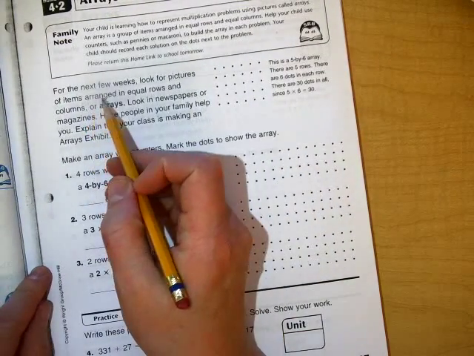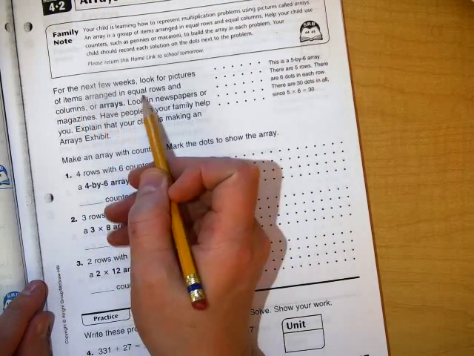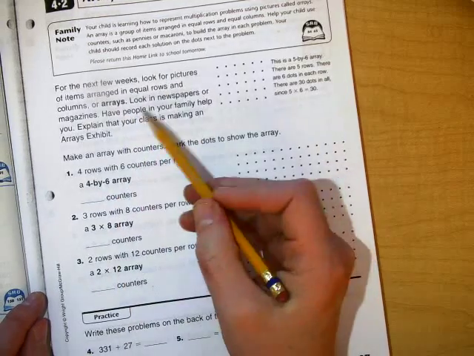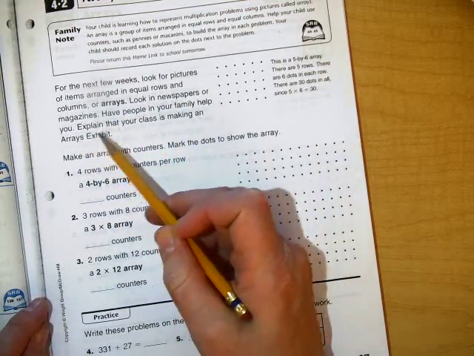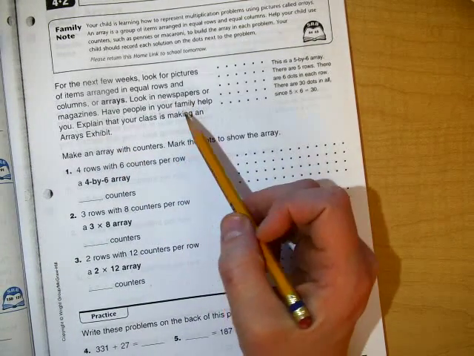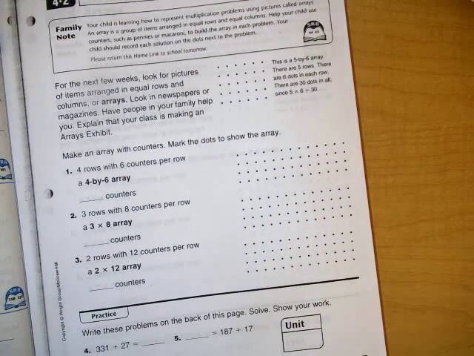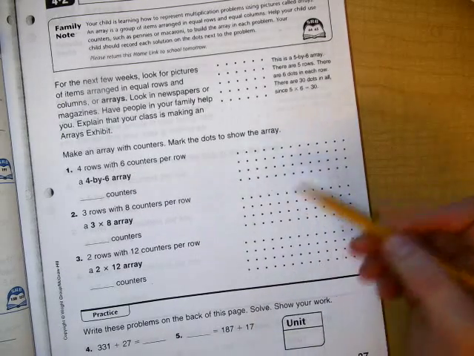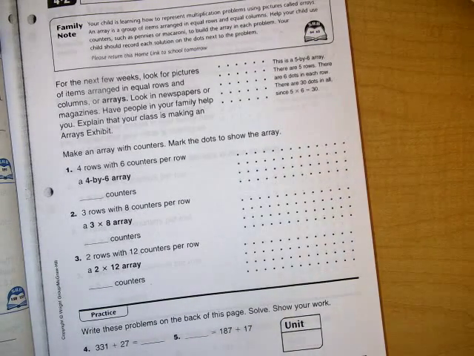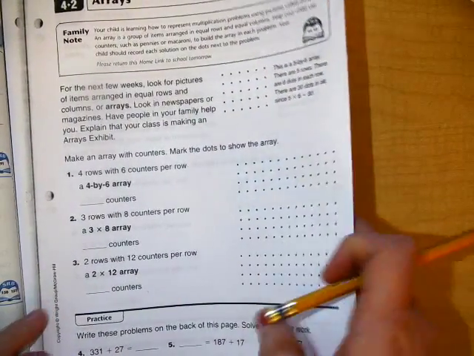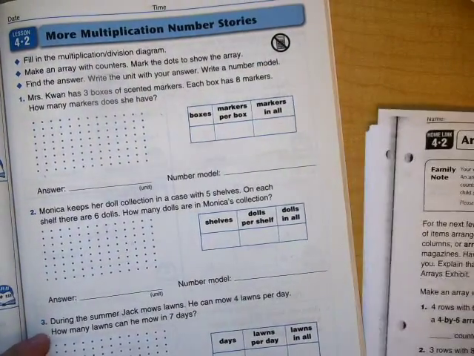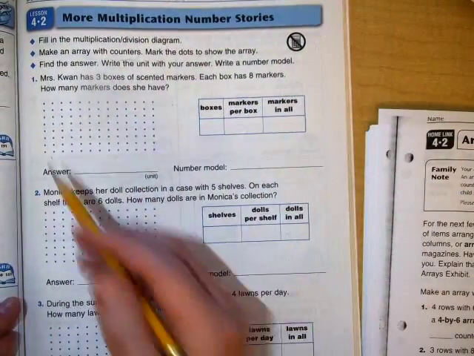Now up here it says for the next few weeks, look for pictures of items arranged in equal rows and columns, or arrays. Look in newspapers and magazines, have people in your family help you, explain that your class is making an arrays exhibit. I'm not requiring this from you, but if you see some cool things arranged in cool ways that look like arrays like this, feel free to bring them in and share. Okay, that would be great. We can put those right up. So this is Everyday Math lesson 4.2, and it's about multiplication number stories and also arrays.